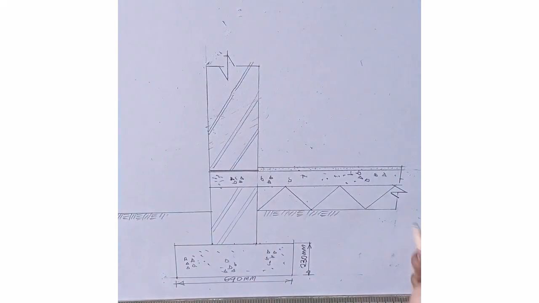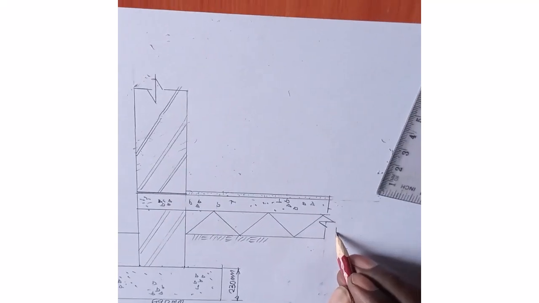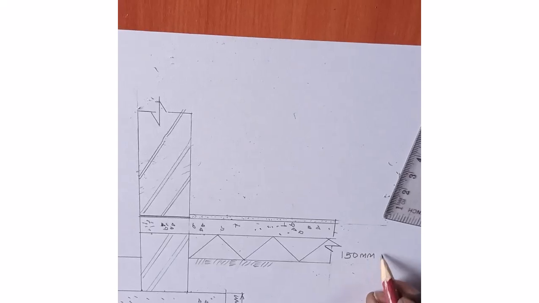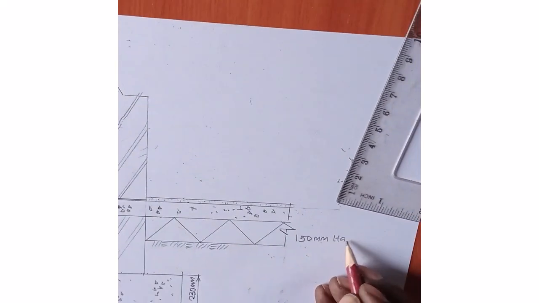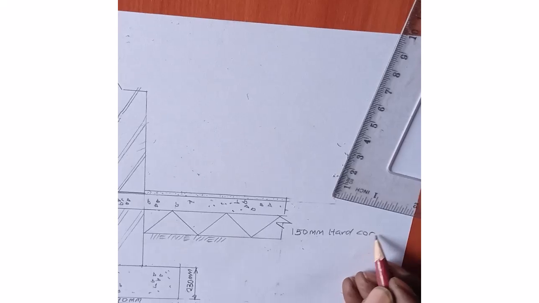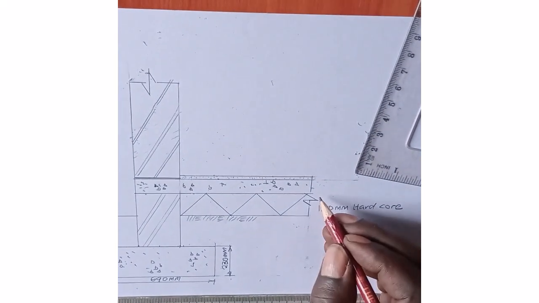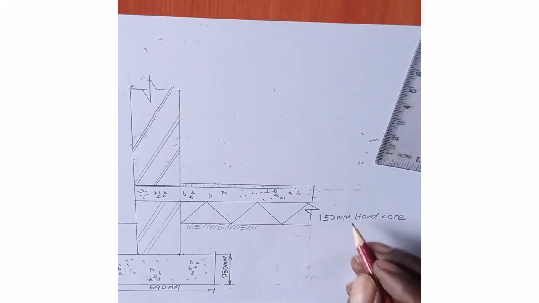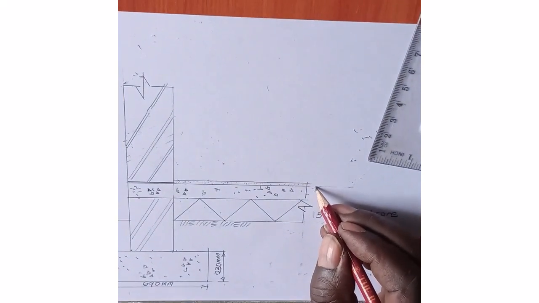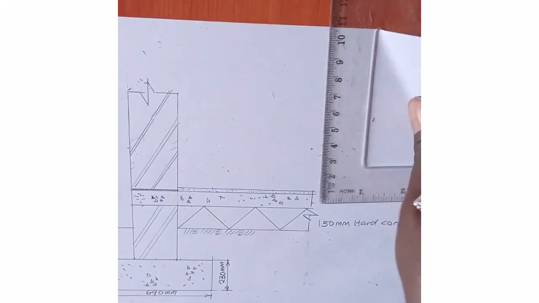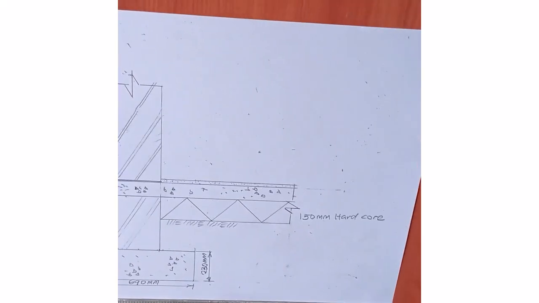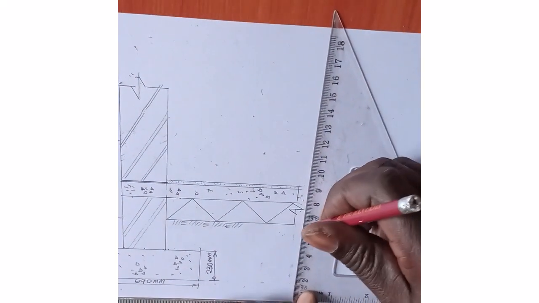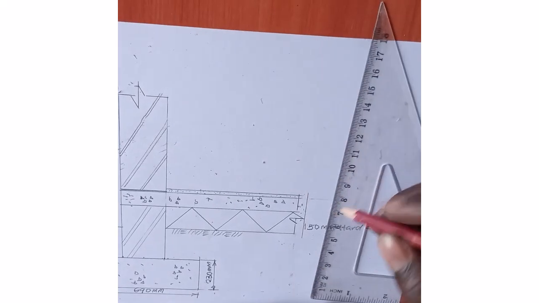Then we have here the hardcore, 150 millimeter. So the distance from here to here is 150 millimeter. Let me also show it with the dimension line here.